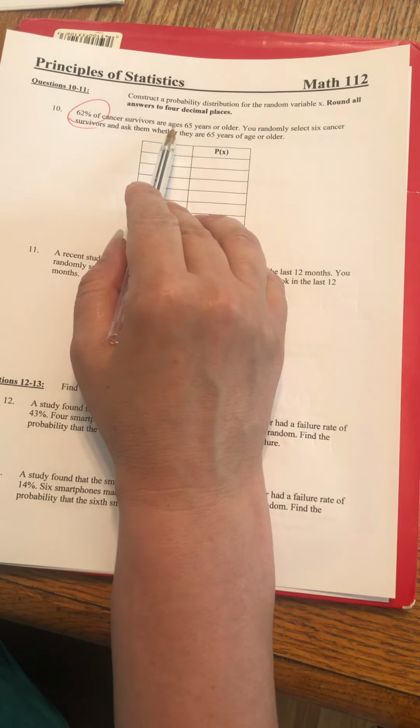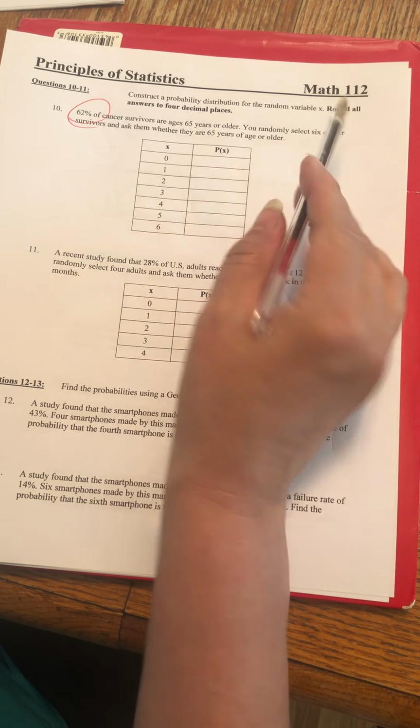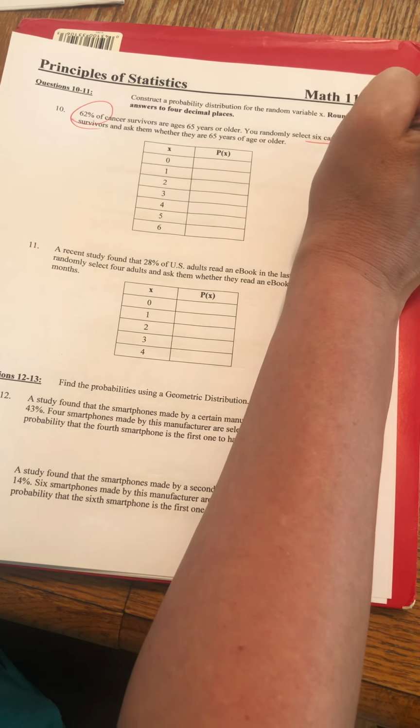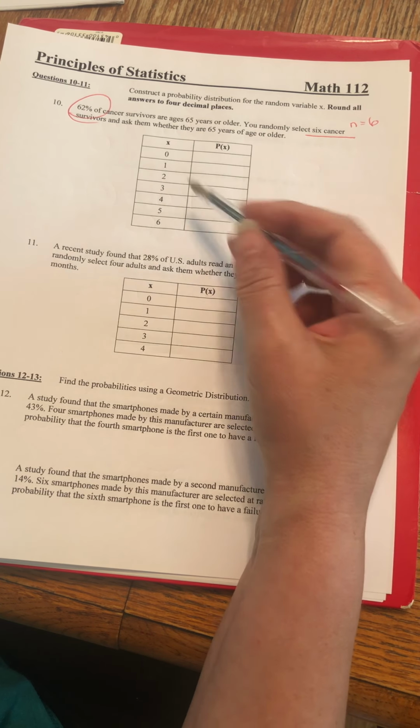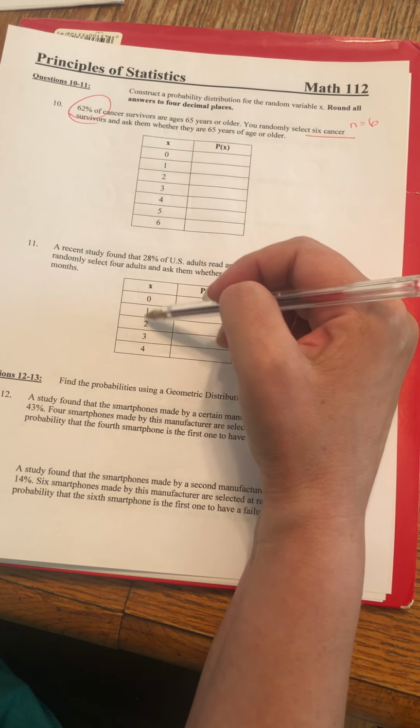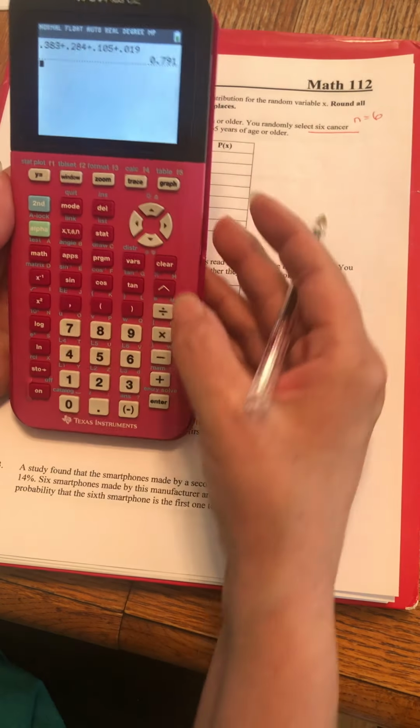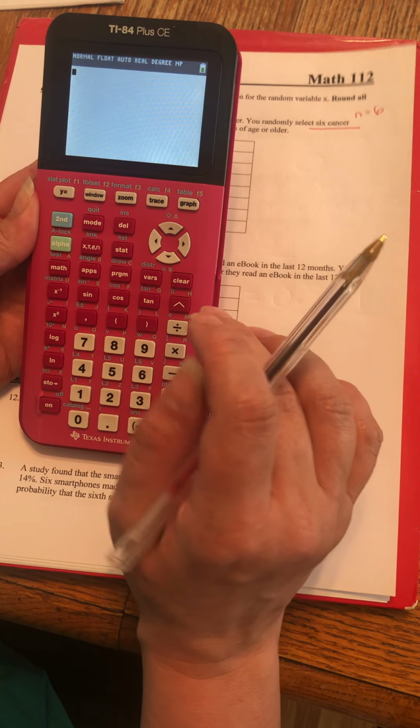62% of cancer survivors are ages 65 years or older. You randomly select 6, there's your N, and ask them whether they are 65 years or older, and we need to fill in the chart. So we're basically just doing binom PDF here. We're doing it 7 times, 1, 2, 3, and here we're doing it 5 times. So here we go.